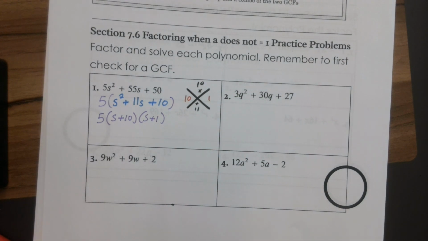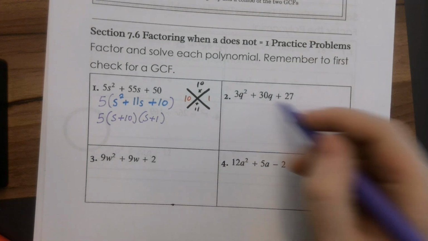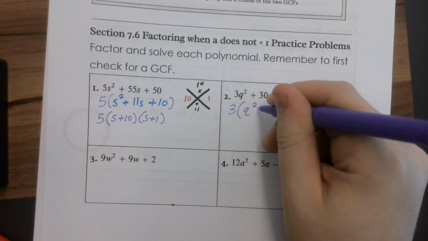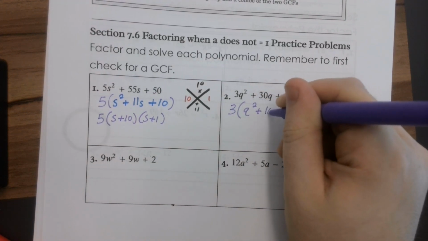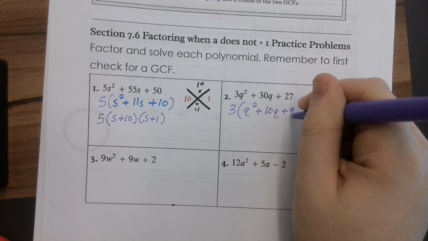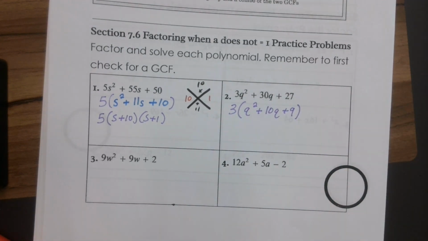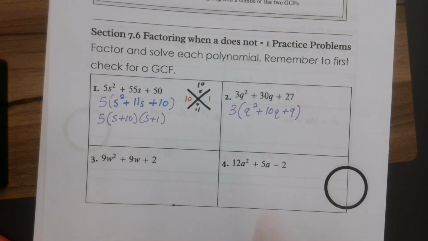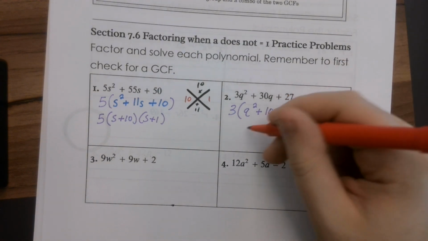Number 2, let's see what we can factor out. So we notice that all three terms can be divided by 3. So we factor out a 3, leaving us with q squared plus 10q plus 9. Now, we've learned some pattern recognition. If the first term is a perfect square and the last term is a perfect square, we might be dealing with a perfect square trinomial. Let's see if it's a perfect square trinomial, because it'll make it a lot easier if it is.